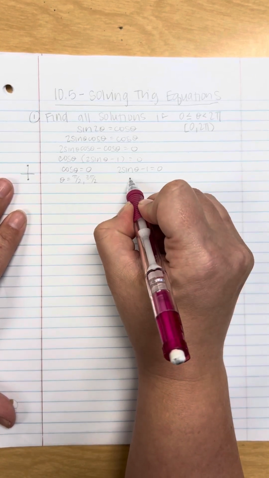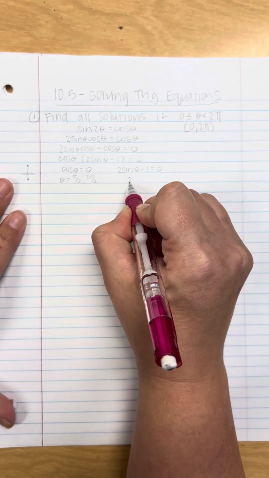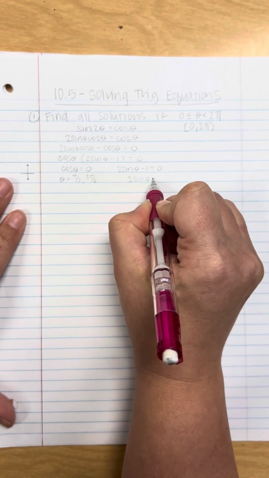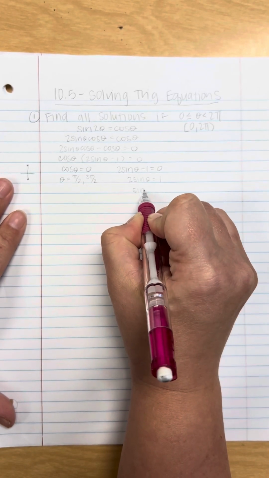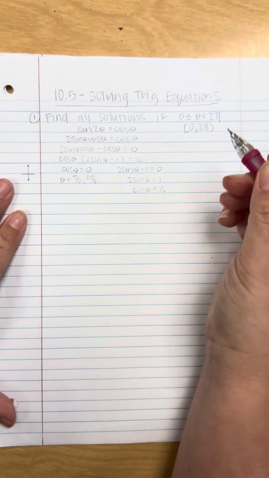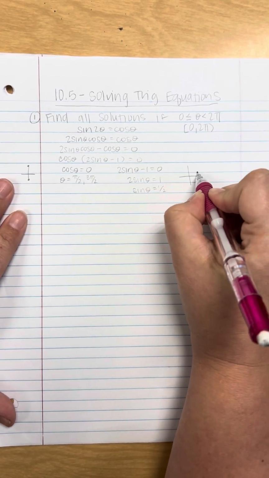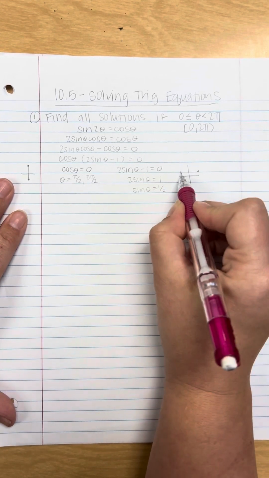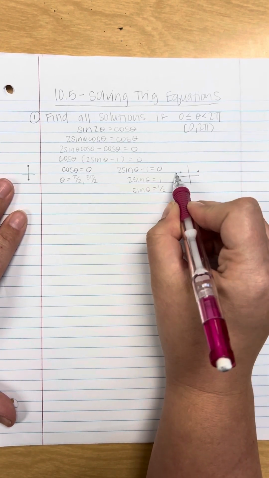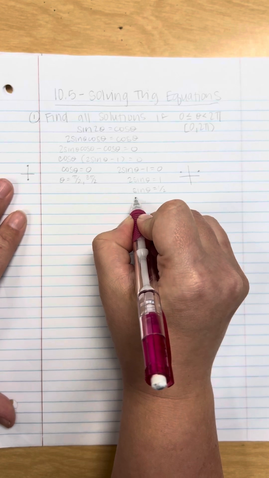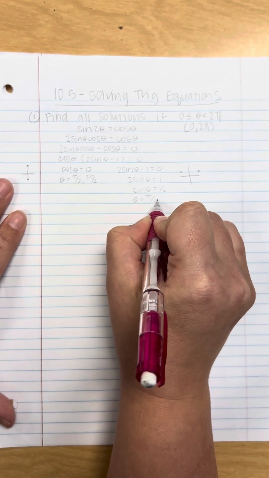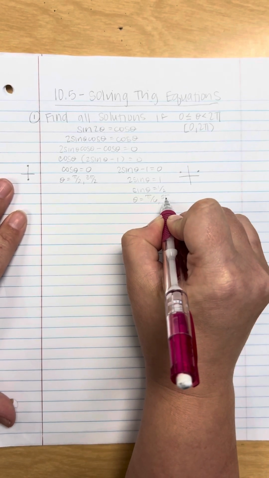For this one, I'm going to be solving for the sine of theta first. So I'm going to add my 1 over, divide by 2. And now I'm really asking where on the unit circle is the sine value 1/2, which would be at those first 2 dots there in quadrant 1, and then the other one over here in quadrant 2. So at pi over 6 and 5 pi over 6.